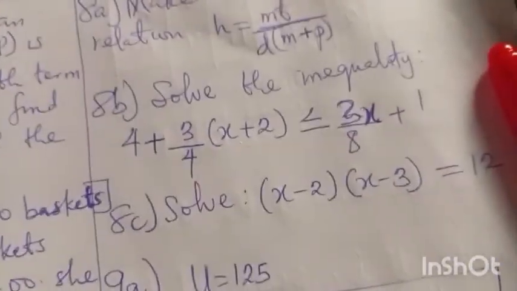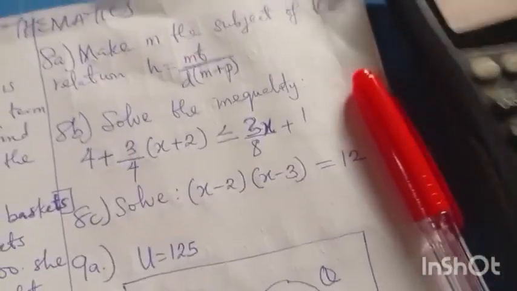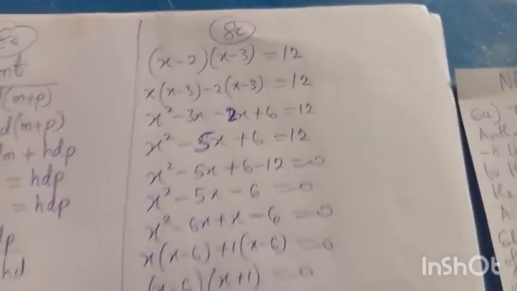I have finished question 8. Altogether 8A, 8B, 8C. Let me pick up my calculator. I'm going to number 9. So you can see where I solved number 8A. I think this is my 8B. And this is my 8C. I'm going to question number 9.